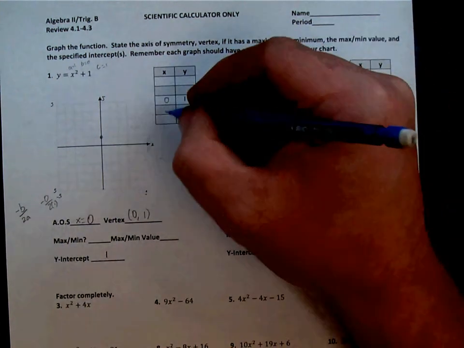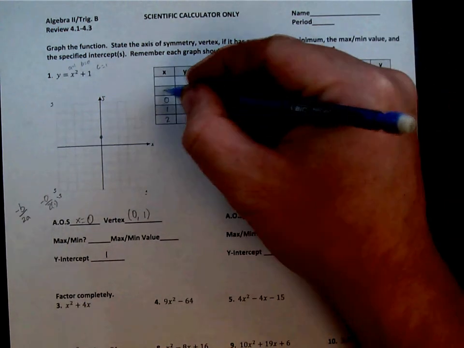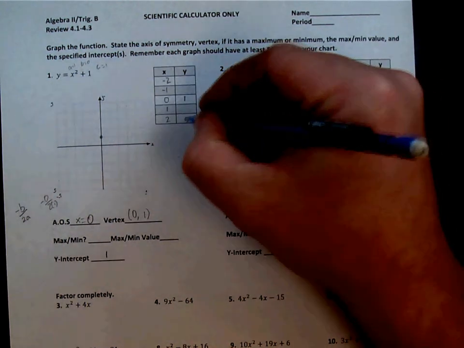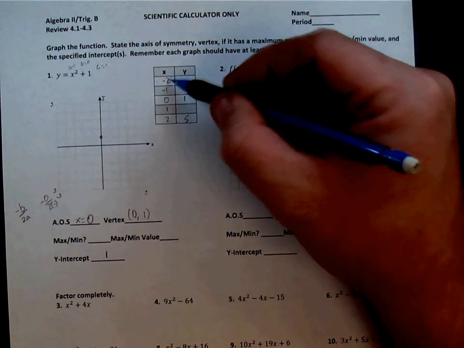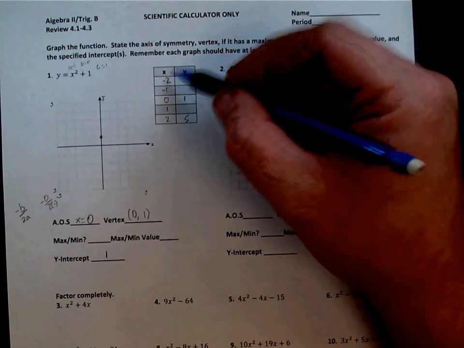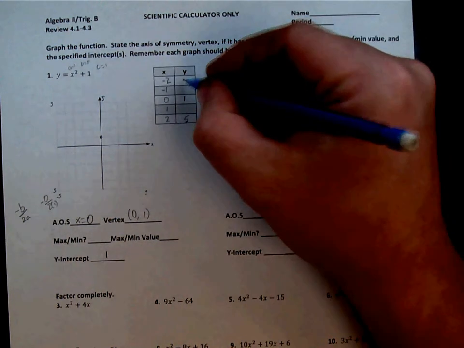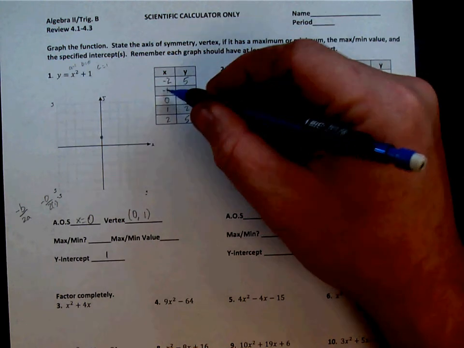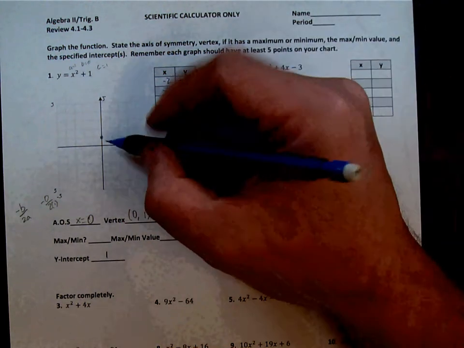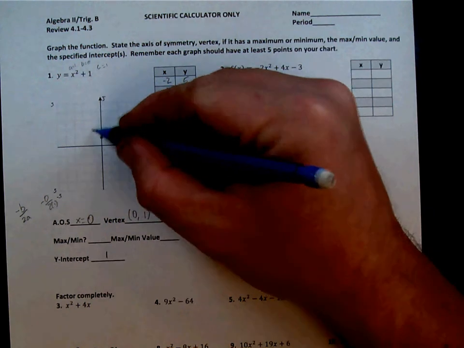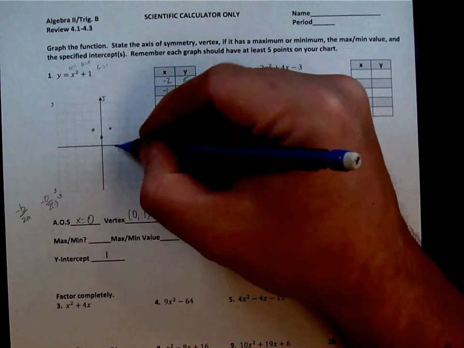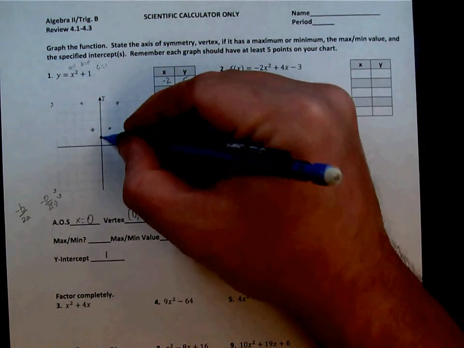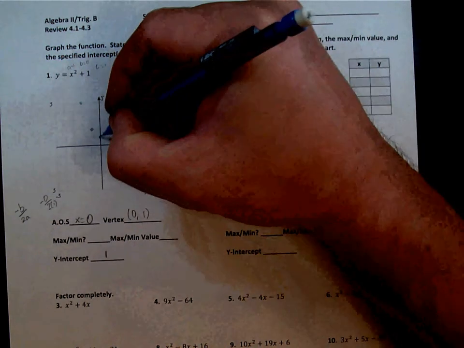So I'm going to actually truly surround 0. 1 and 2, negative 1, negative 2. So if I plug in 2, 2 squared is 4 plus 1 is 5. Should be symmetric. Negative 2 squared, if you put it in parentheses, is in fact positive 4. Plus 1 is positive 5. So it is symmetric there. 1 squared is 1 plus 1 is 2. And negative 1 squared is also 1. Plus 1 gives us 2. Okay, so we can go ahead and plot our picture there.